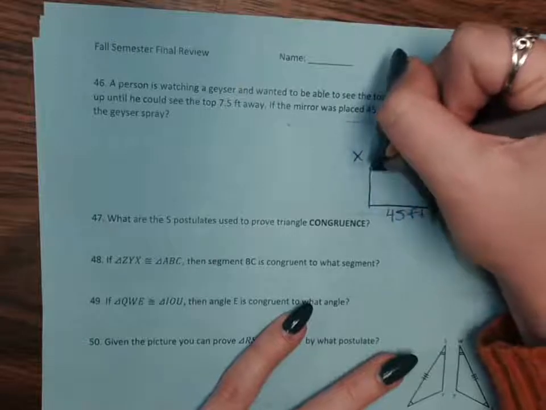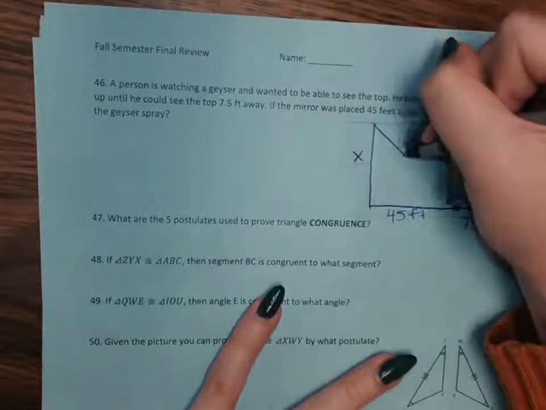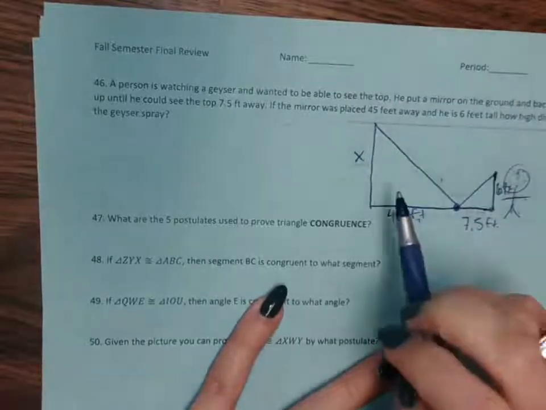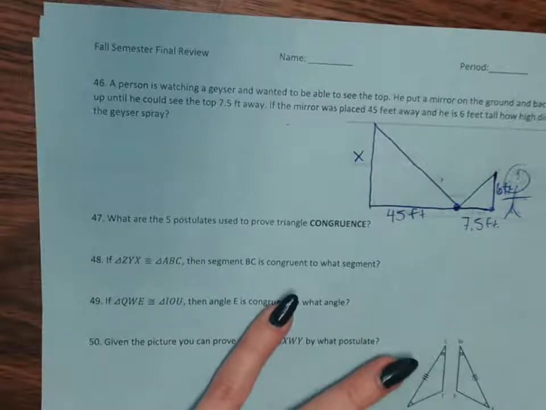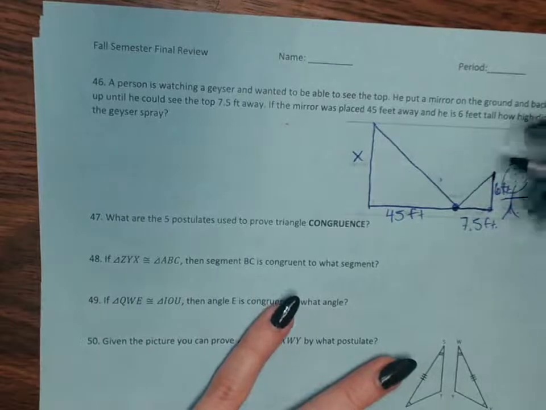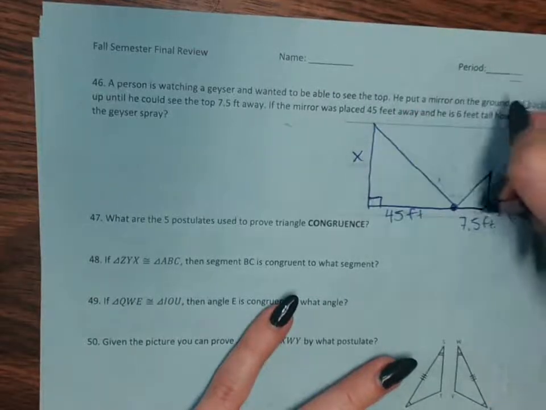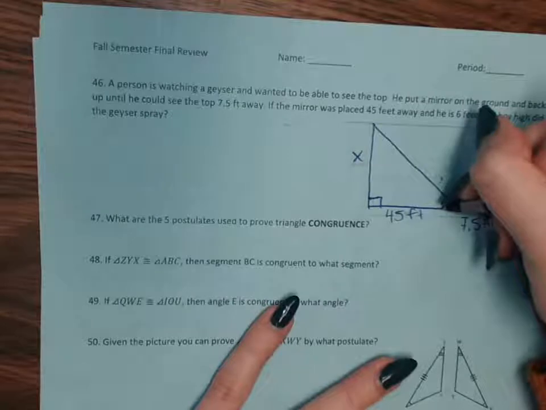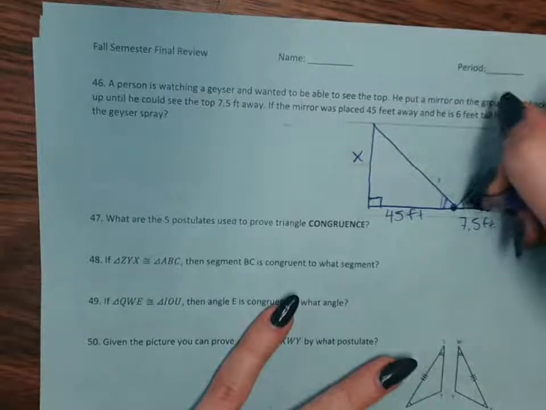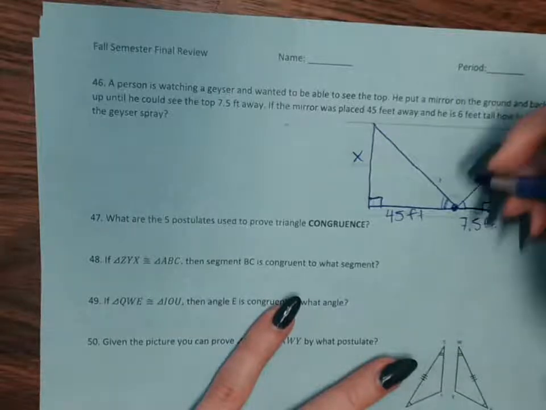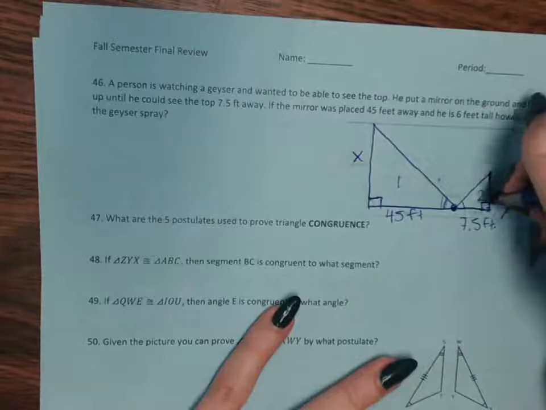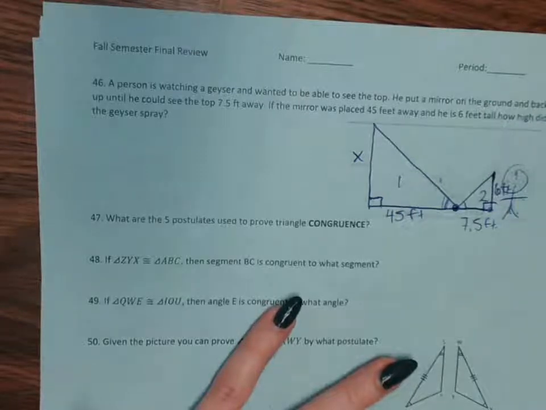So here is, so there are my two triangles. That is what I'm solving for, x, the top of the geyser, how tall it went. Okay, so these are similar triangles because I have a right angle, and then this angle and this angle will be the same because of my mirror. Okay, so we want to do, so let's go ahead and say that this is triangle 1, this is triangle 2. I'm going to set up a proportion, but I'll show you the other way you can do it as well.